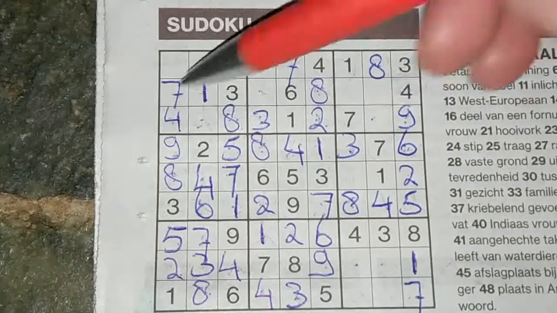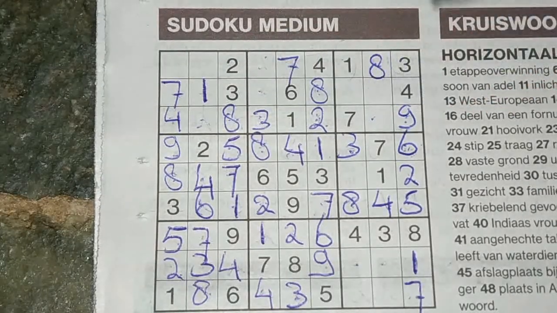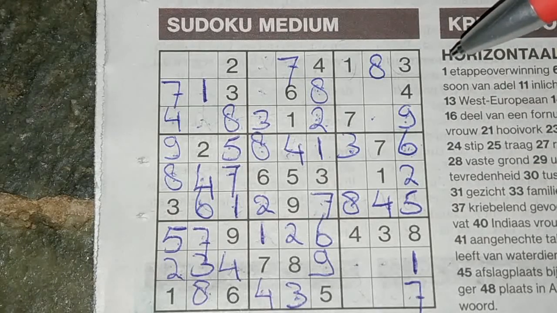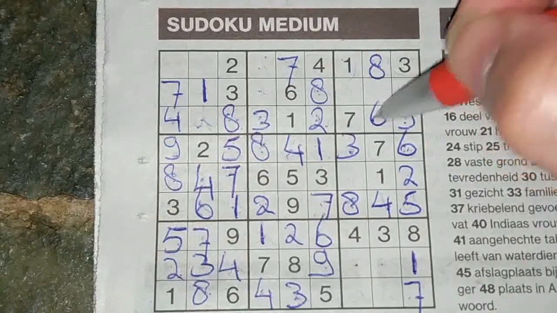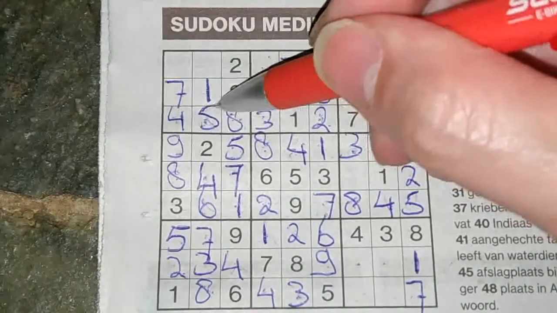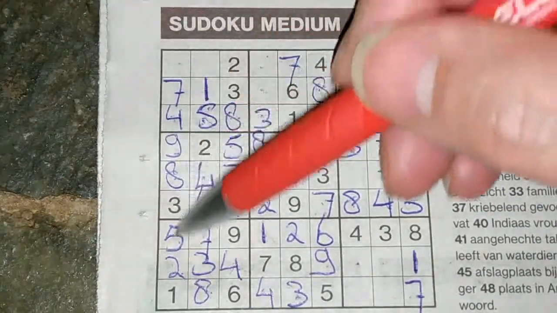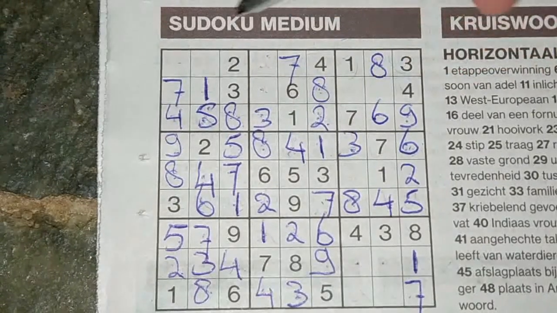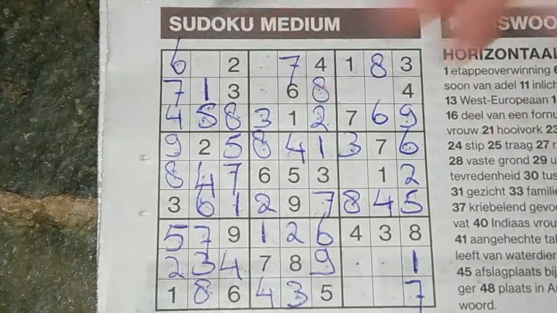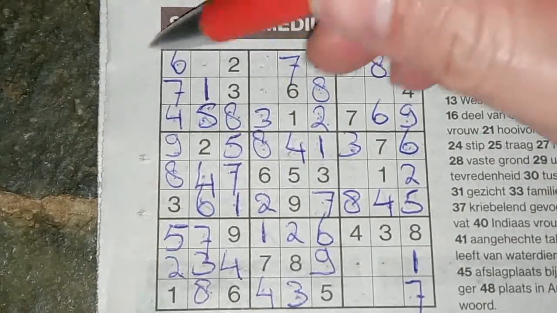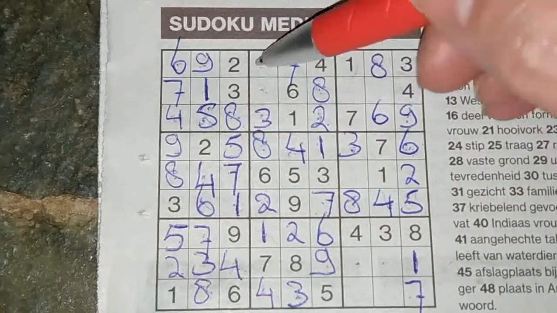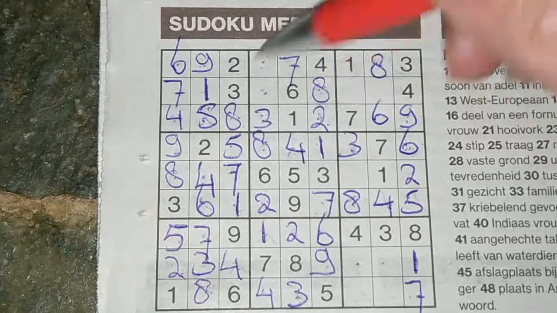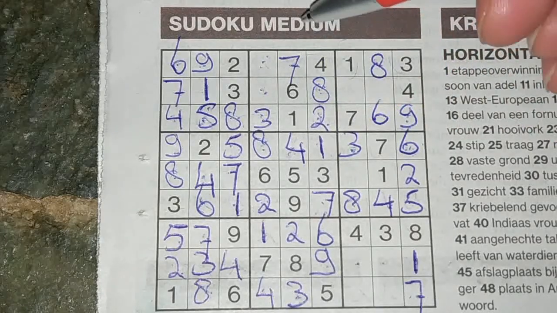2 missing numbers in this row for the numbers 6 and 5. We have a 6 here, so no 6 there. 6 should be there, and the 5 goes there. 1 missing number in the first column for the number 6. 1 missing number in this big square for the number 9. 2 missing numbers of this big square for the numbers 9 and 5.